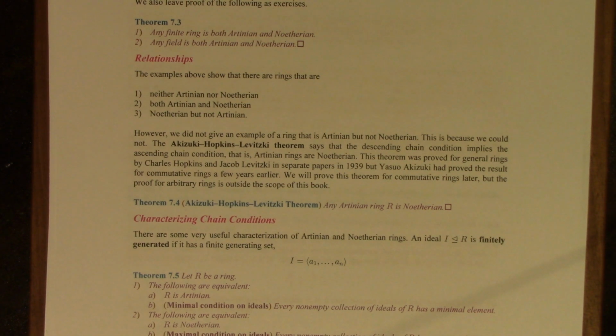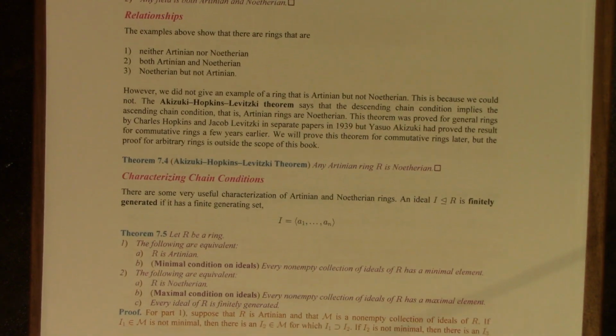But Akizuki had proved the result for commutative rings a few years earlier. And in fact, I will prove for you the commutative case at the end of this chapter. I believe, I had read anyway, may or may not be true, that neither Emil Artin nor Emmy Noether was aware of this fact and this connection.